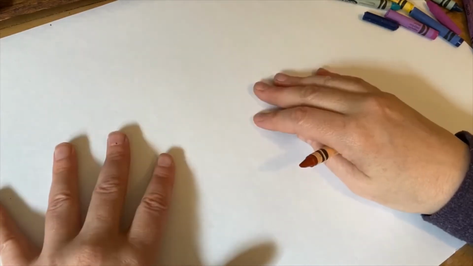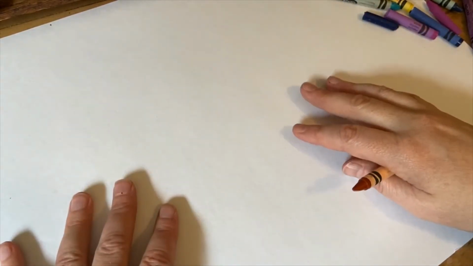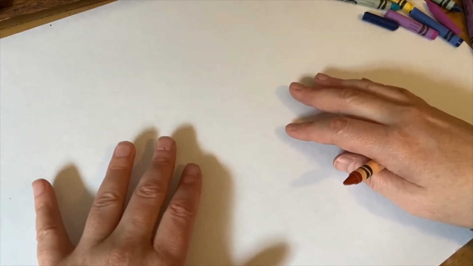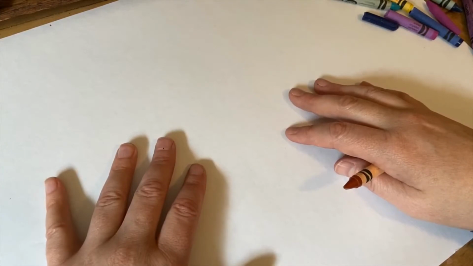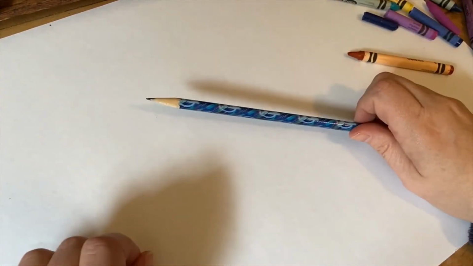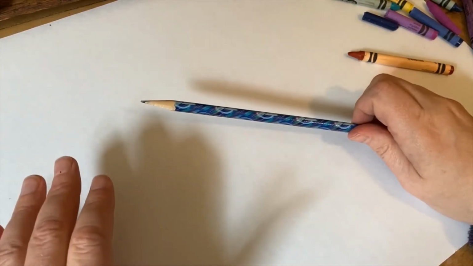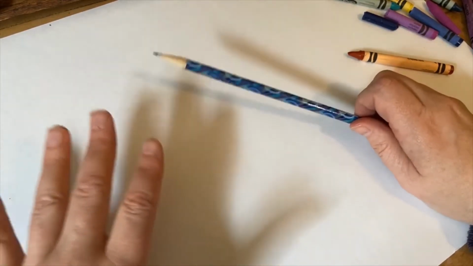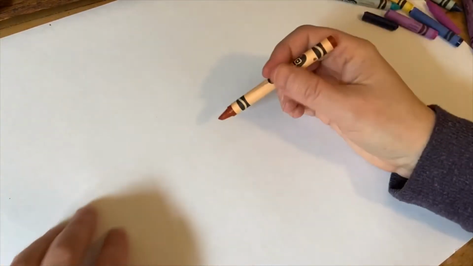I'm going to make a tree, and then I'm going to make a little bit of a background just to show you how some of the things we just explored can be used if you're drawing more of a realistic or representational picture. Of course, if you want to start with a pencil, you can. You could even start with pencil, outline it with marker, and then color it in with crayon. This video only is going to focus on crayon, so I'm going to stick to crayon.